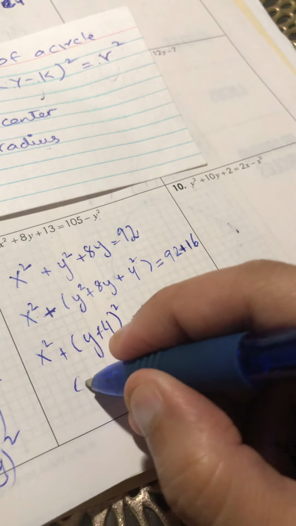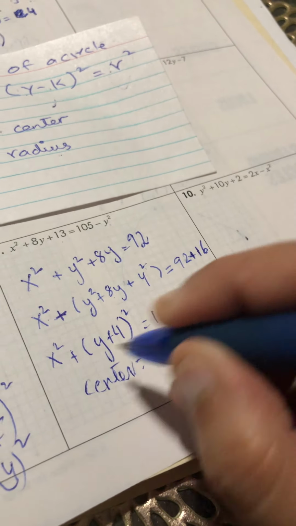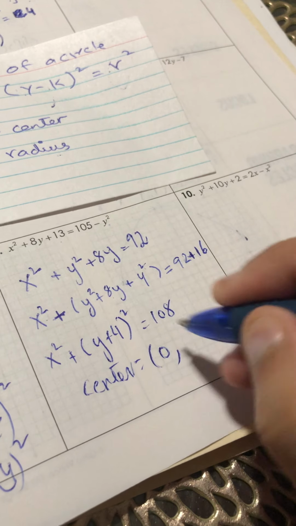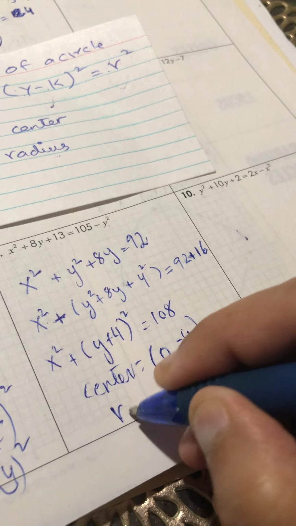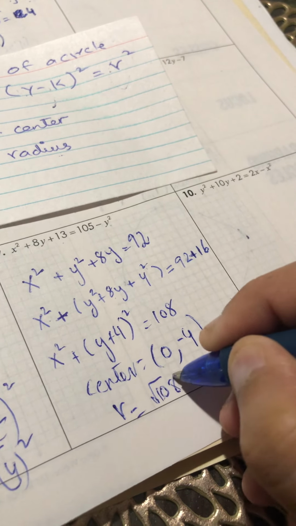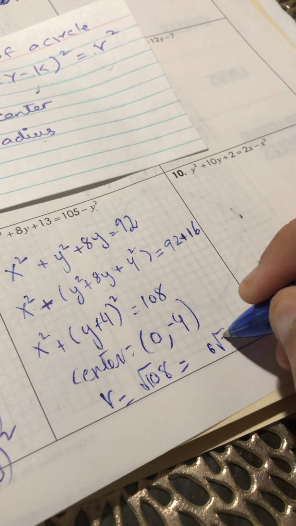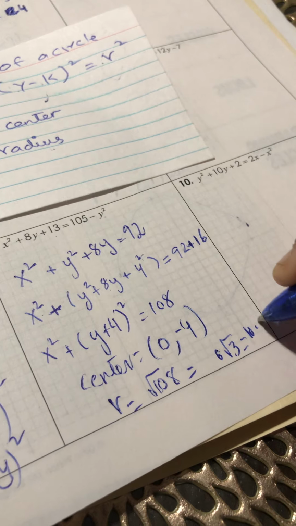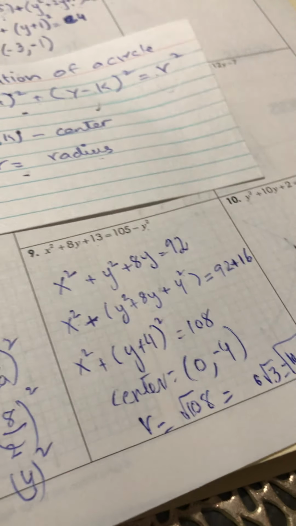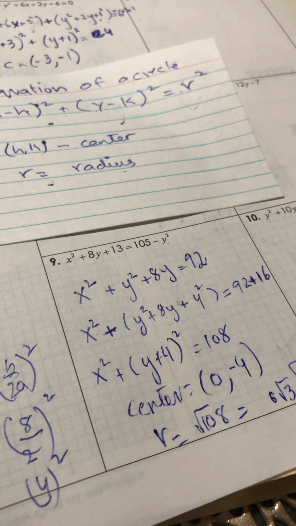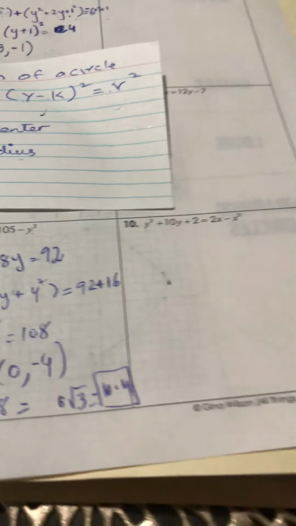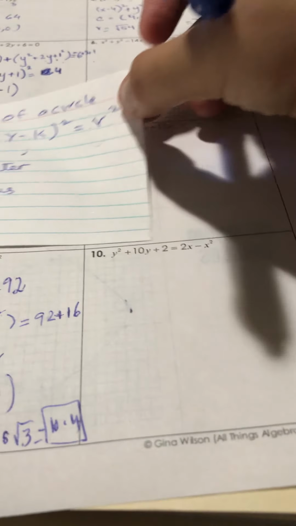And my center here, there is nothing with x, so it's 0, negative 4. And my r is the square root of 108, which is equal to 6 square root 3, which is equal to 10.4. Okay, I'm going to do one more, question 10, and then we are good to have this topic done.